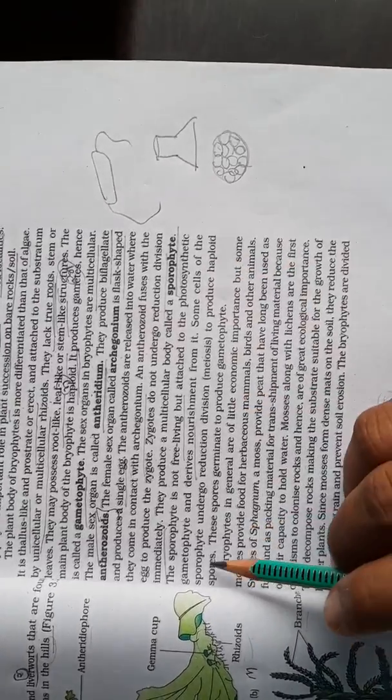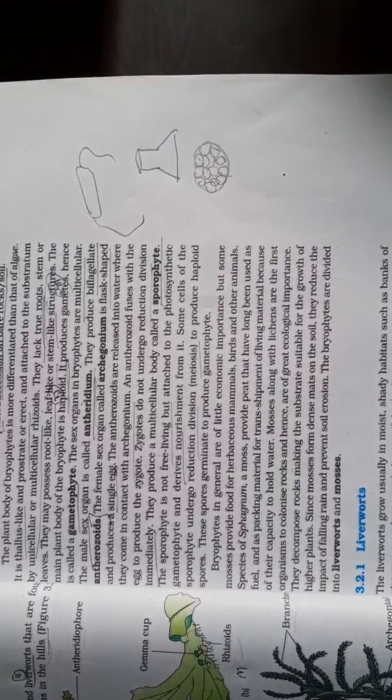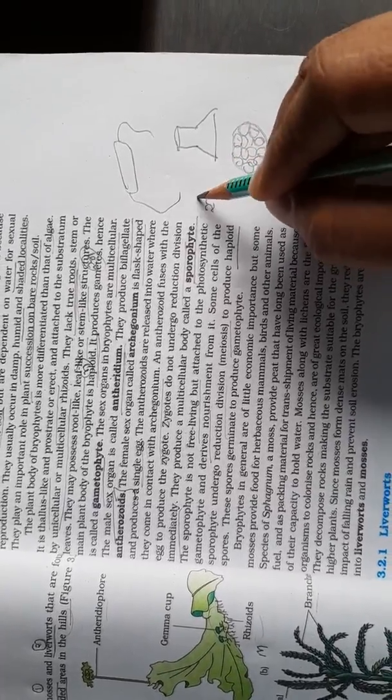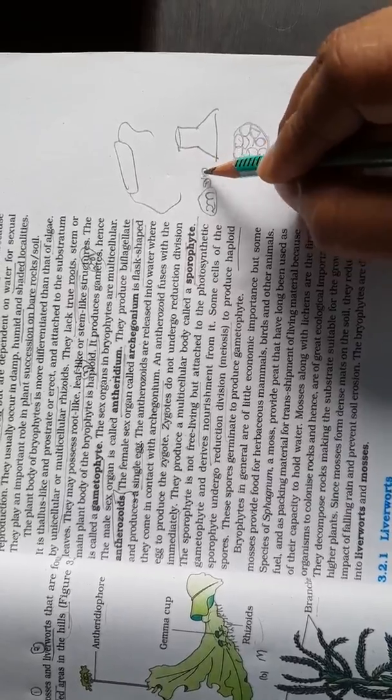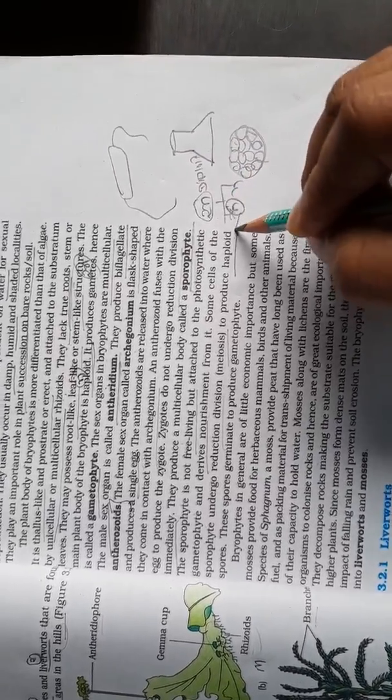Some cells of the sporophyte undergo reduction division, or meiosis. Meiosis means one cell divides into half cells to produce haploid cells: 2n is diploid, and divided it becomes n, which is haploid. Clear? Spores germinate to produce the gametophyte.